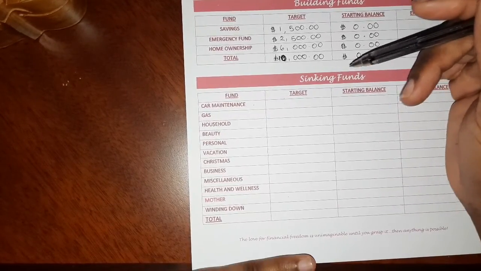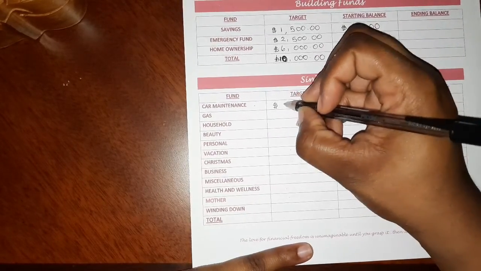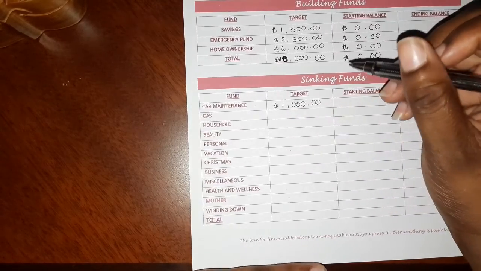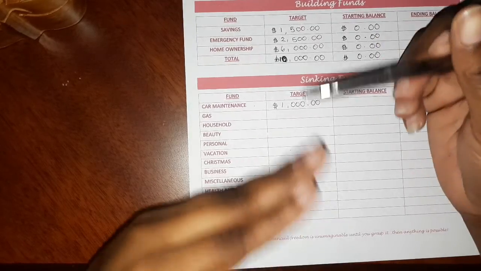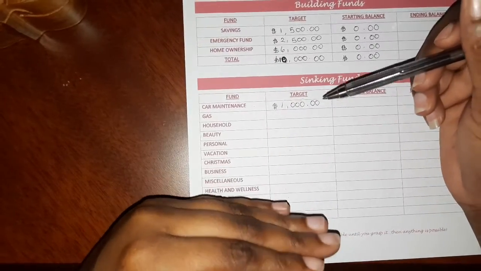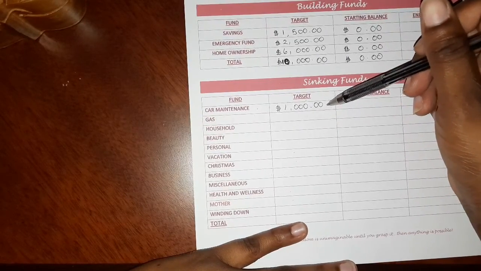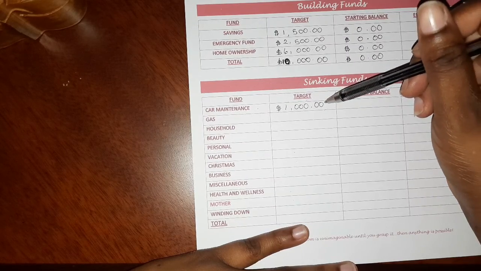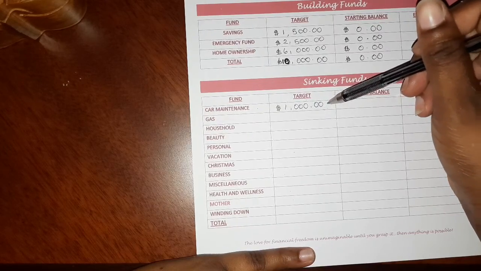So, forgive me. Right? So, for car maintenance, I have a target of $1,000 set. And basically, this is to ensure that every time that the car needs an oil change, I have money there. And as I use anytime throughout the year, I will always replenish that to get that back to the $1,000. That if any mechanical things happen, I can always get a part for the car. Like I said, get it serviced. Any upgrades that needs to be done, I can always use that $1,000 for.